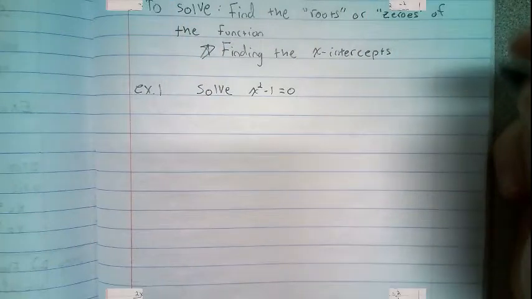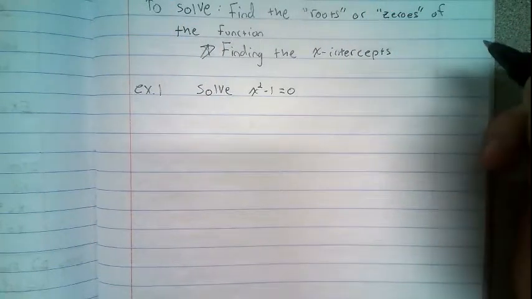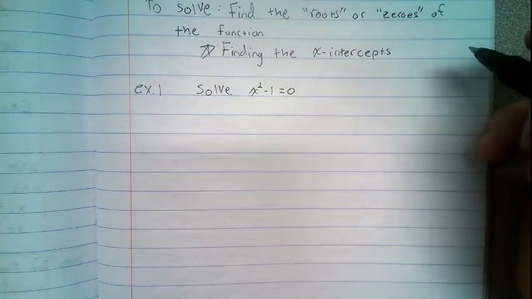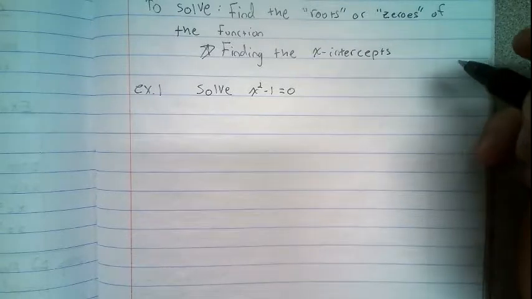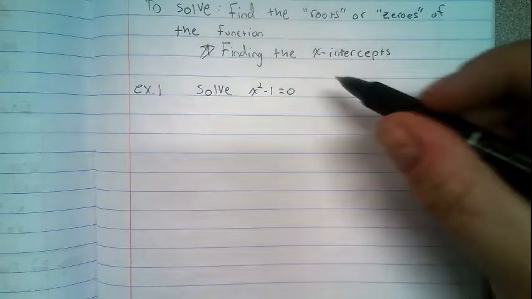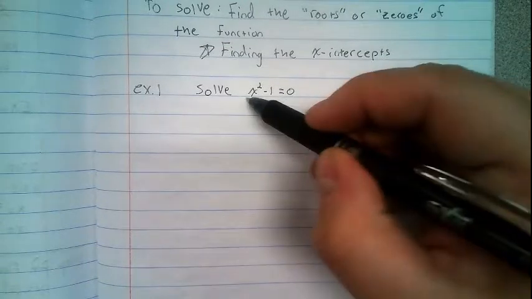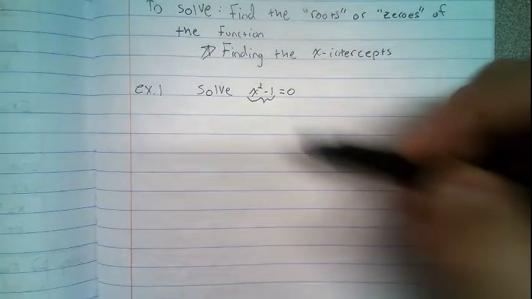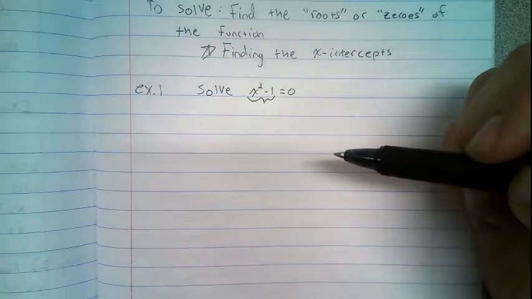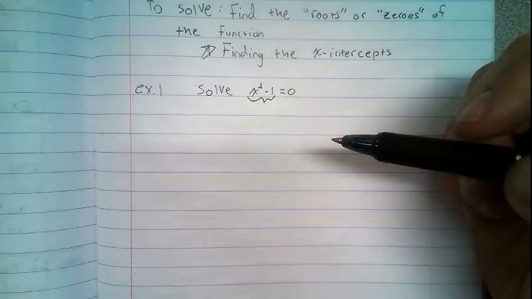My first example is to solve the equation x squared minus 1 equals 0. What I want to do is figure out at what values for x this equals 0. You might have it right in your head, but I want to start with a simpler example so you get used to solving in this method.